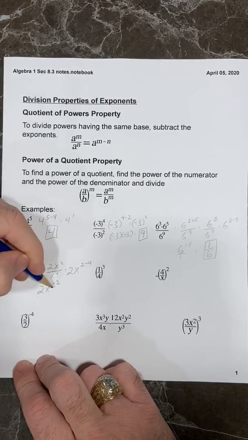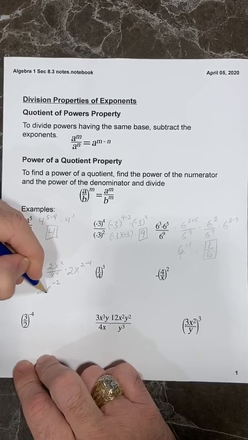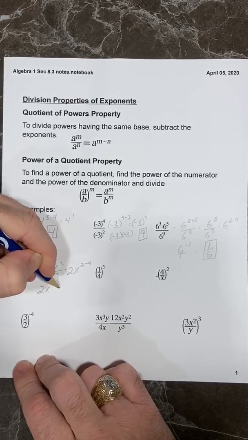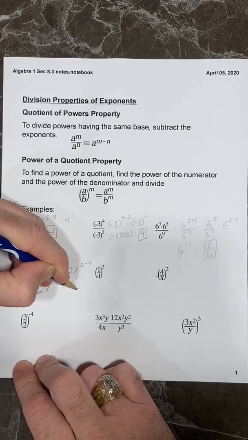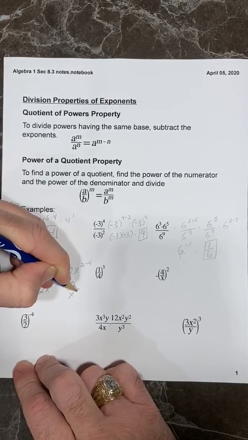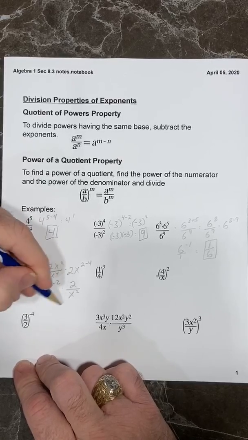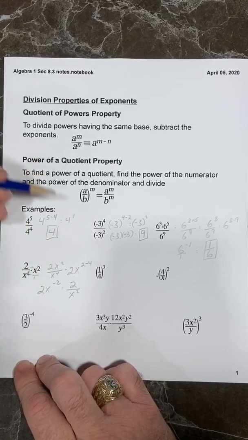Once again, it's a negative, so that means the reciprocal, or we're going to move that to the other side of a fraction. So it's going to give us 2 over x squared, because the negative exponent moves the x to the second to the bottom.